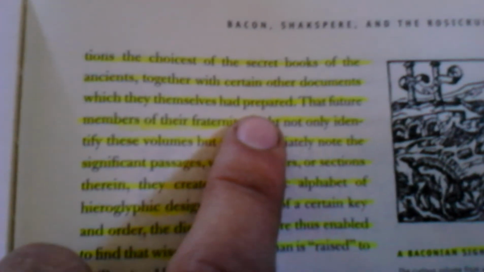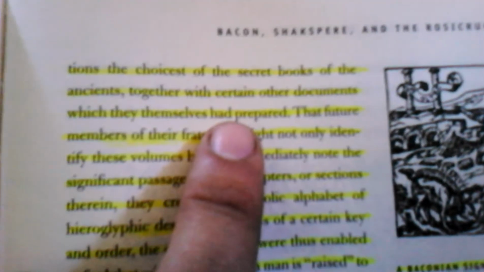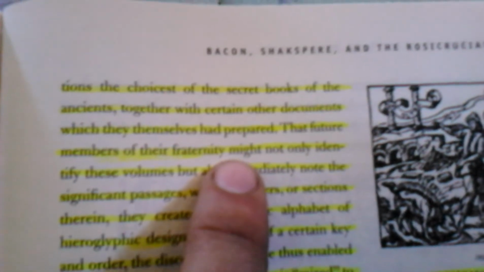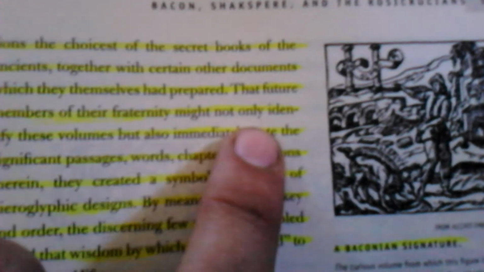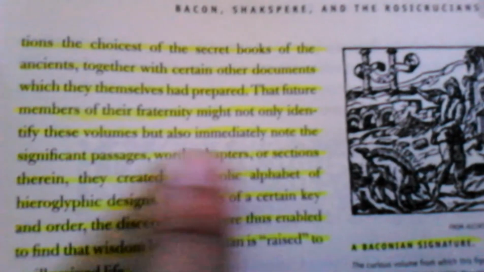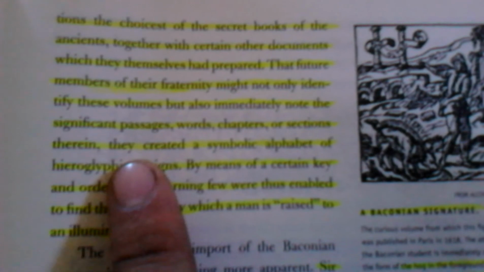They have all the secret knowledge. They have everything locked up in the Vatican libraries. They have everything locked up in museums and the Smithsonian and all kinds of places, and they don't let nobody see anything. They give all of you so-called profane people what they want to give you, but all the people of the 30th degrees and above, they get the real knowledge. That future members of their fraternity, see, you have to be a member of the fraternity, might not only identify with these volumes, but also immediately note the significant passages, words, and chapters or sections therein.